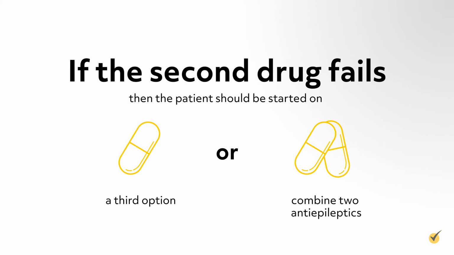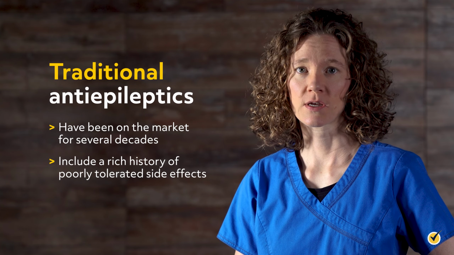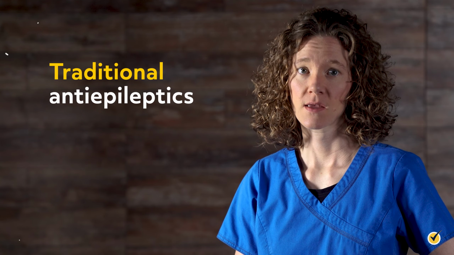The traditional antiepileptics have been on the market for several decades and include a rich history of poorly tolerated side effects. These include such medicines as phenytoin, fosphenytoin, carbamazepine, valproic acid, ethosuximide, phenobarbital, and primidone. The newer antiepileptics are better tolerated, but limited information and cost can be a downside in choosing these agents. There are 14 newer antiepileptic drugs on the market and include drugs such as oxcarbazepine, lamotrigine, gabapentin, and levetiracetam. Research has shown that the traditional antiepileptics have a higher risk to the developing fetus and must be considered when prescribing to the pregnant population.